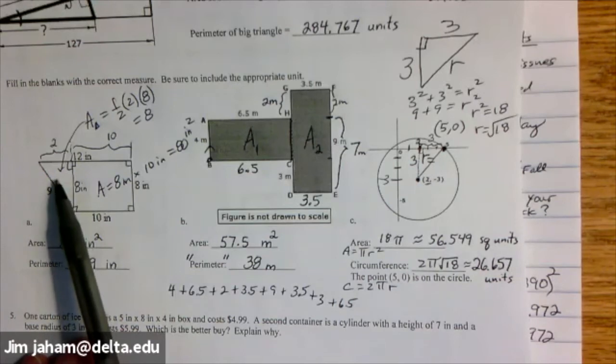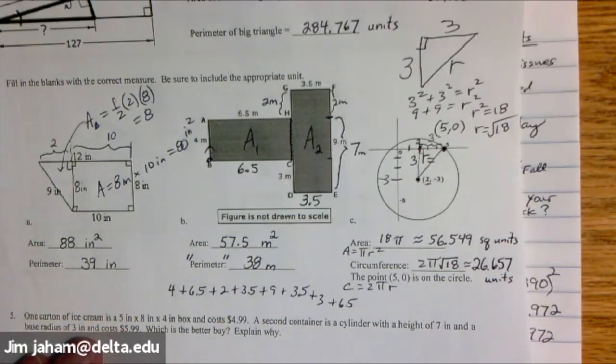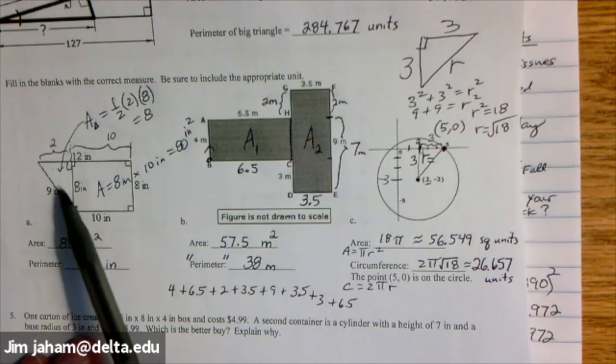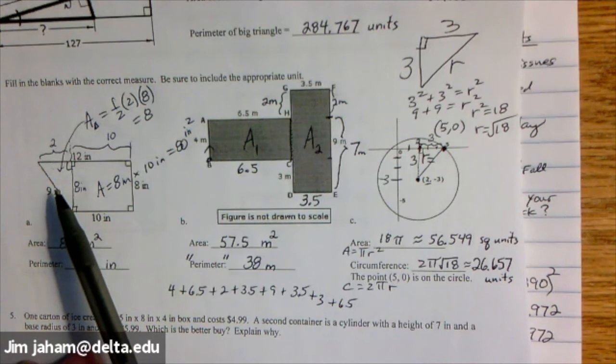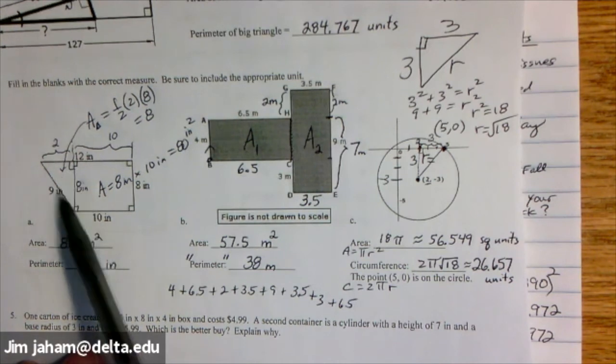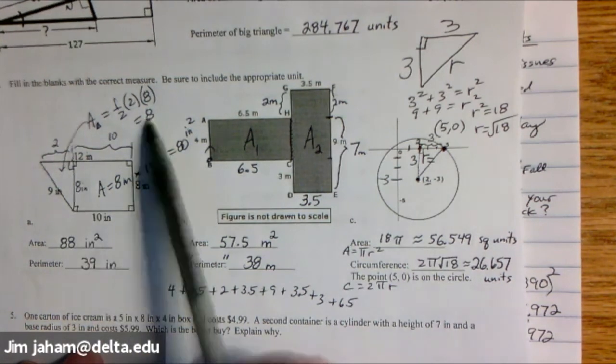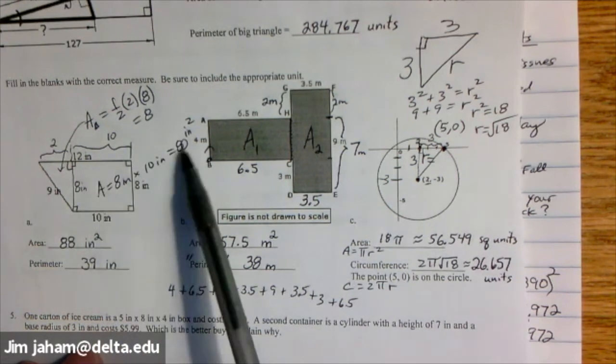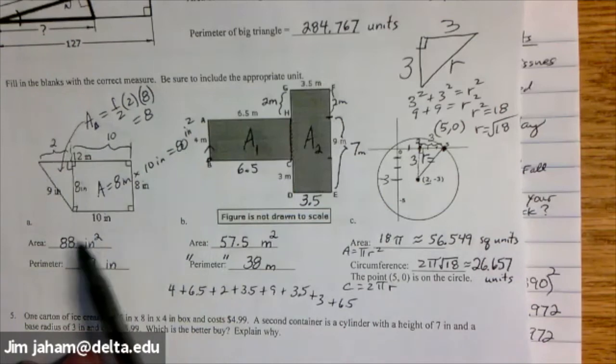So does that make sense? Yeah, it really doesn't make sense. It doesn't look like it's drawn to scale because it doesn't look like this area is 10 times as large as this one. But, so it's not drawn to scale. But this one is 8 square inches, and this triangle is 8 square inches, and this rectangle is 80. 8 and 80, add them together to get 88.